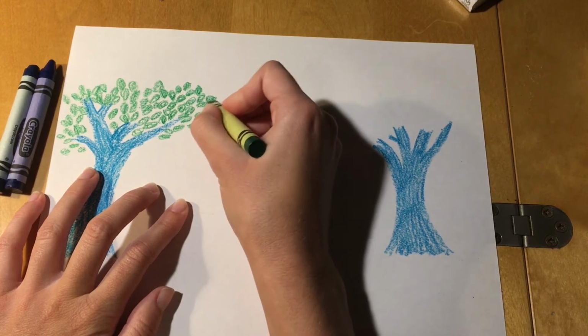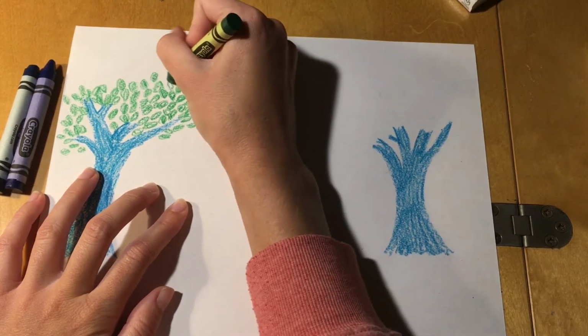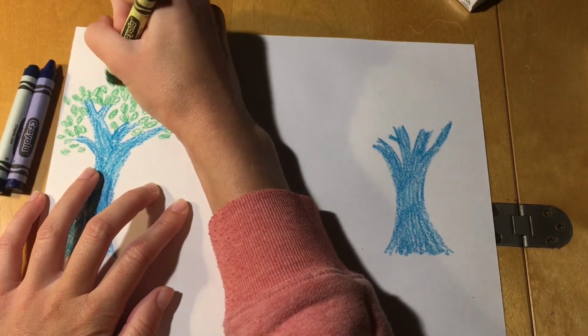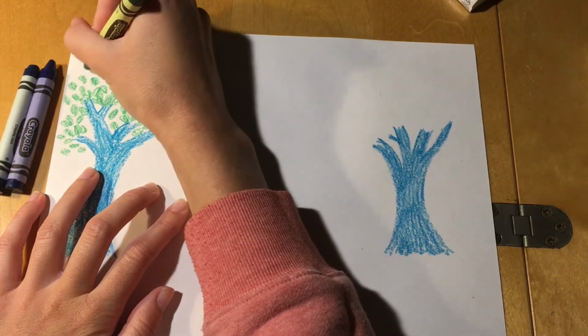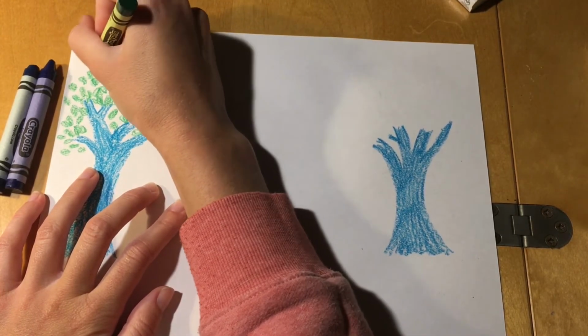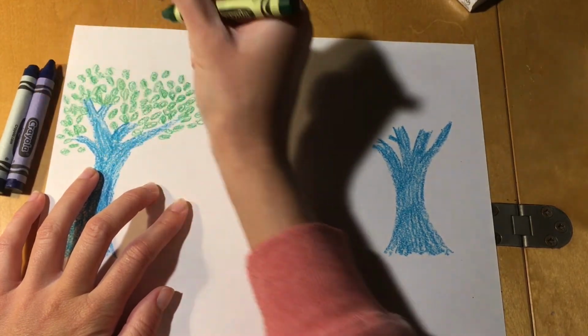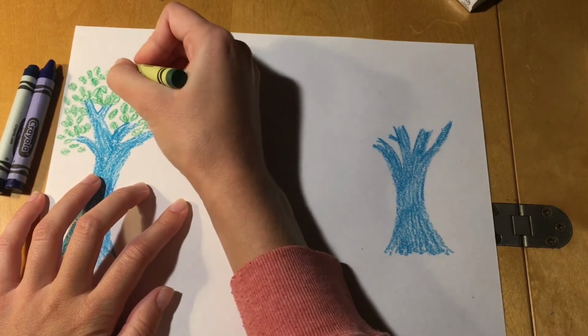If I have all one solid color, like all of these green leaves here, they can just look like one single type of thing. Whereas if I put a few other colors in there, you can get something that might be a little bit more interesting to look at.